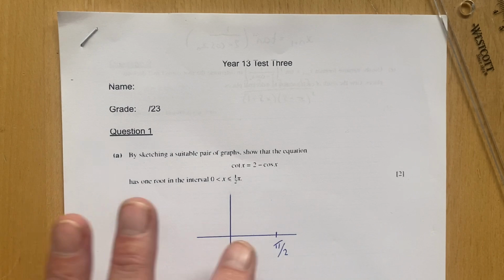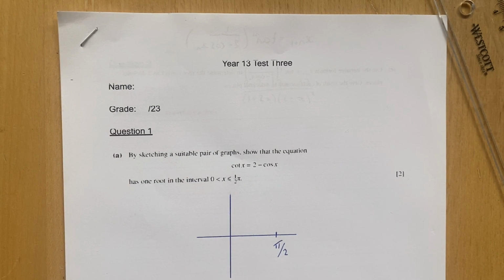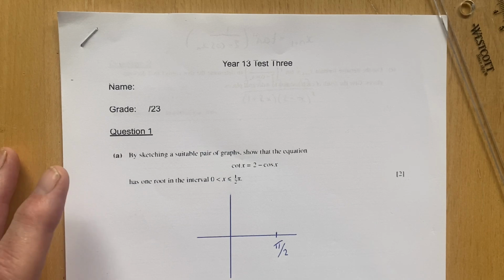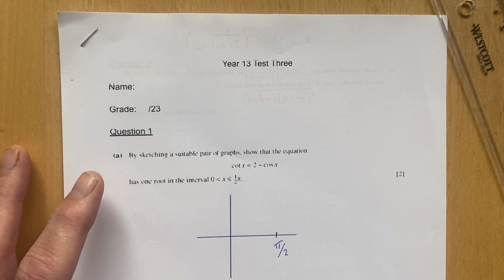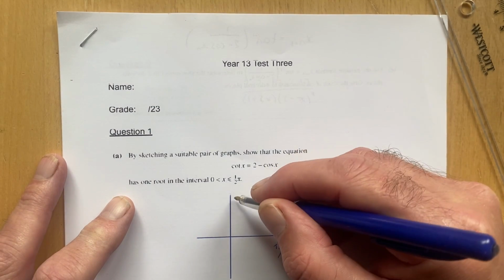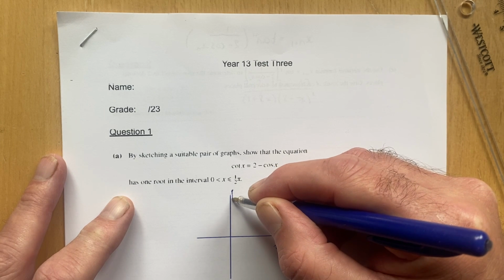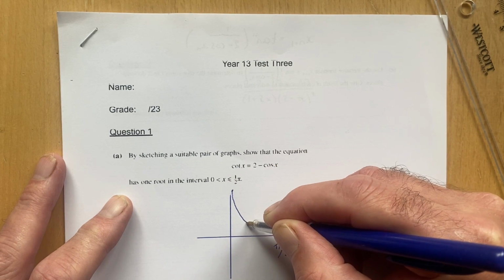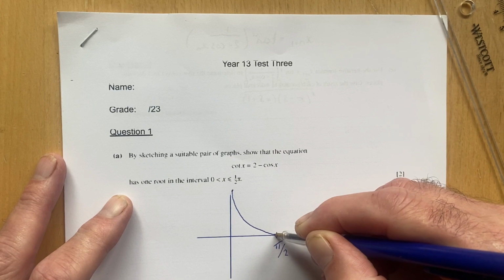Many of you thought you'd sketch it for a greater set of x values, but there was absolutely no necessity for that whatsoever. So the cotangent curve in this section does this, and comes down to there.